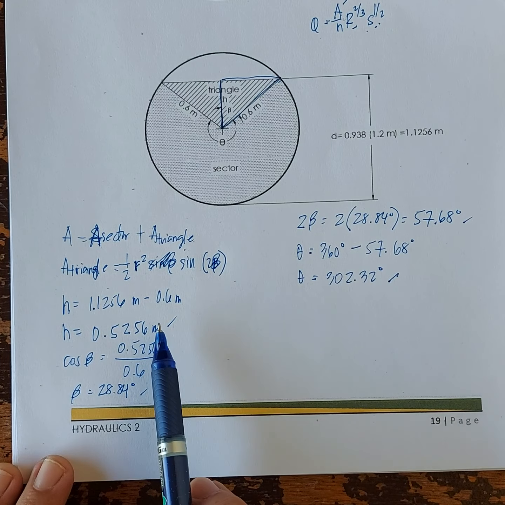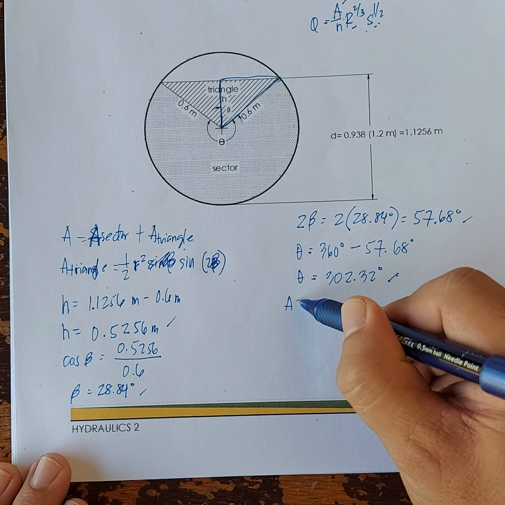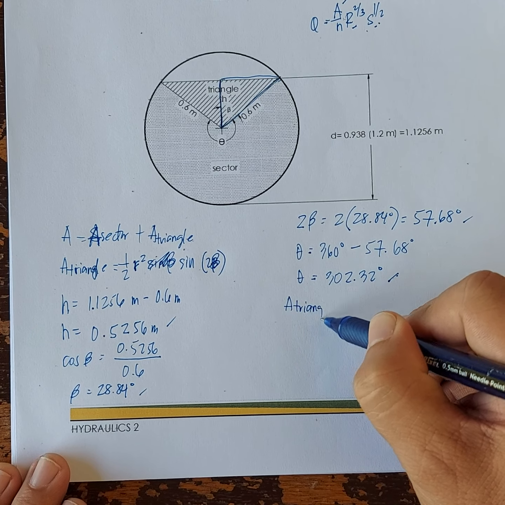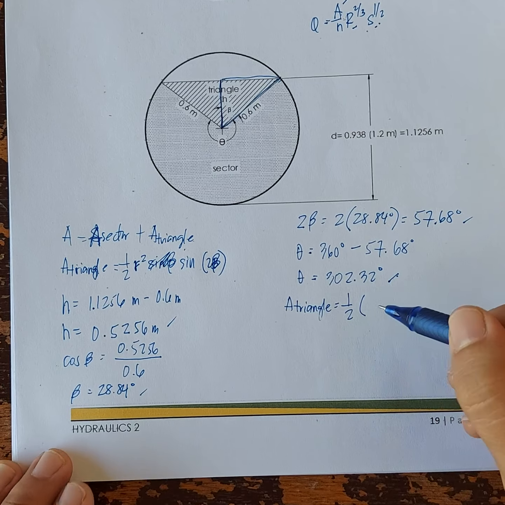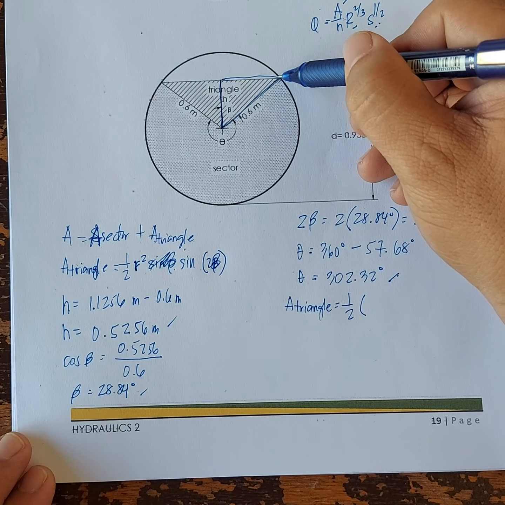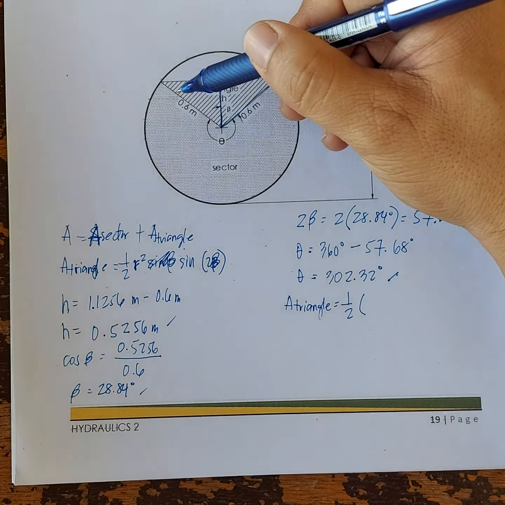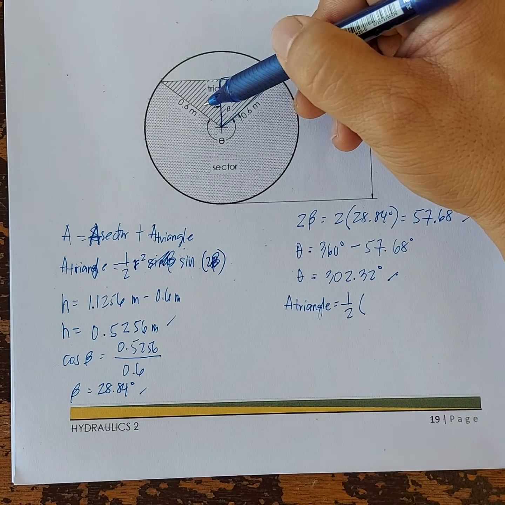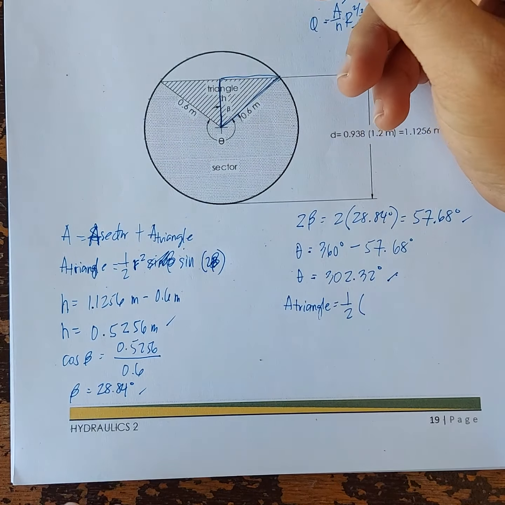So first, let us solve for the area of the triangle. Area of a triangle is equal to 1/2 times the radius r squared, since ito yung adjacent sides natin, and given yung included angle natin.